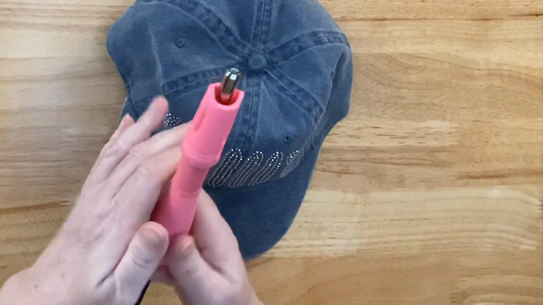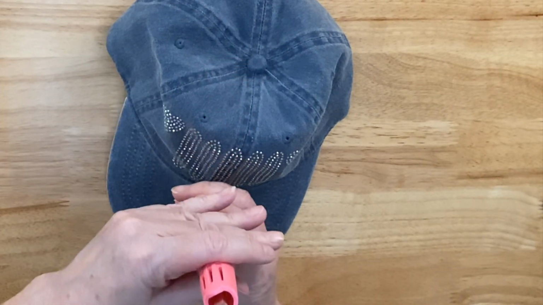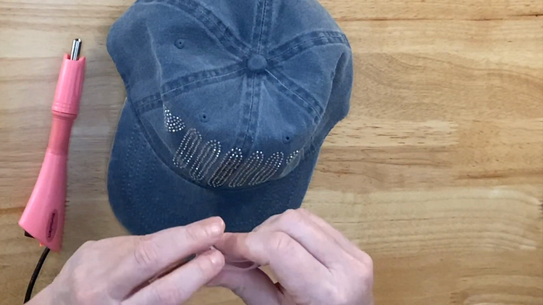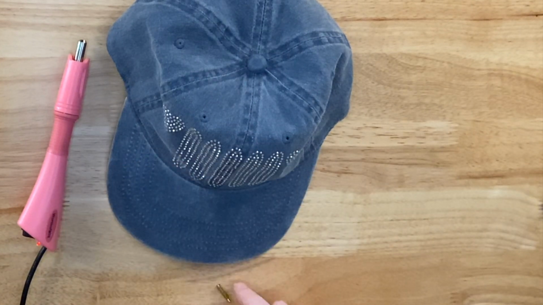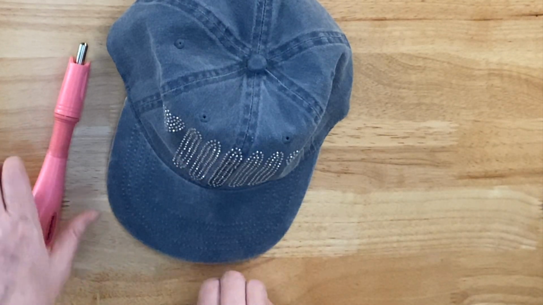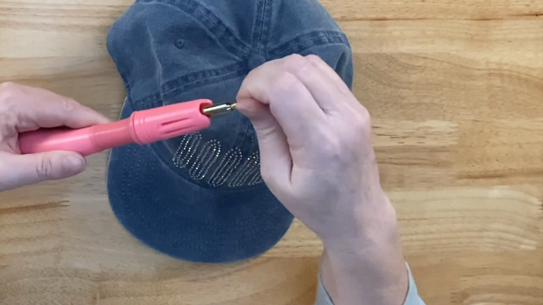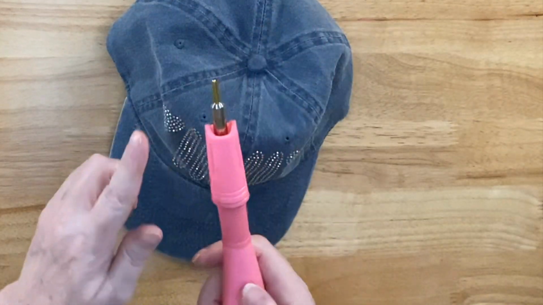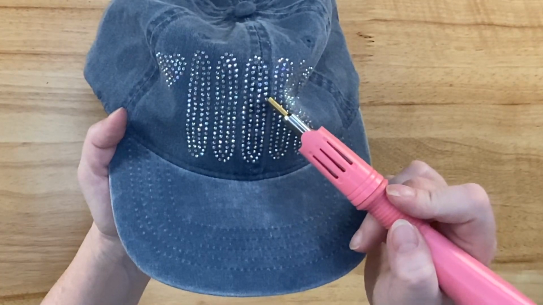And so what I'm going to do is I'm going to take my little hot fix wand. It should be heated up by now. And then this little attachment says it's for SS6, so I'll go ahead and screw that in. And I should have done that by now because it's going to take a minute for that to heat up. That was pretty hot when I did that though. And then what I'm going to do is my rhinestone that's out of place is right here.